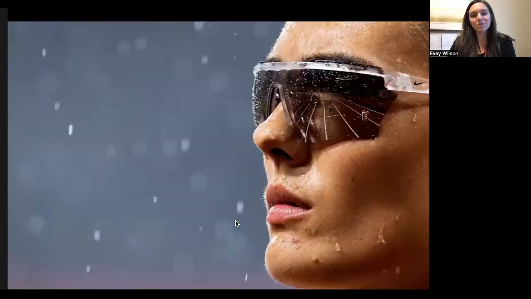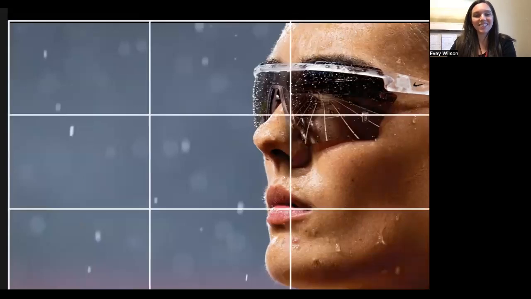Same here with this picture. Let me move myself. She really exists on that plane, right? Okay, so rule of thirds is helpful.